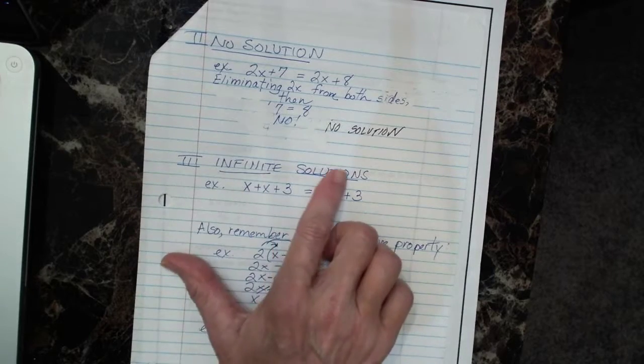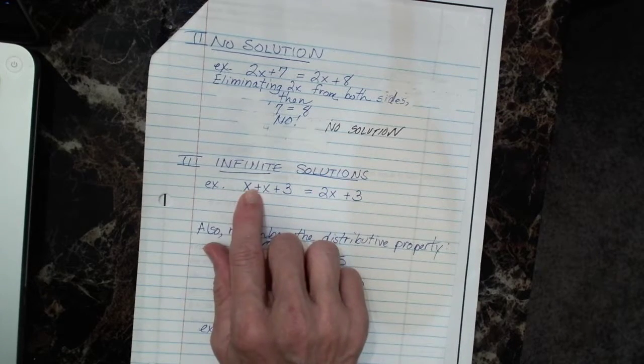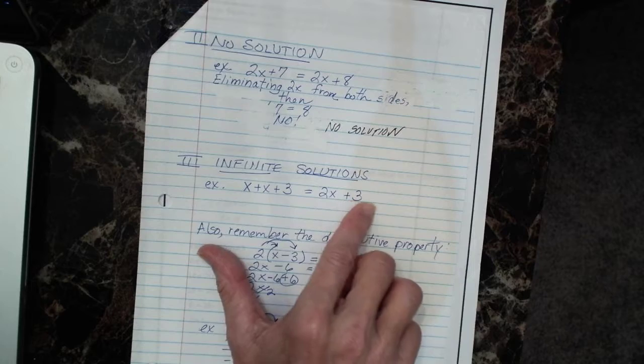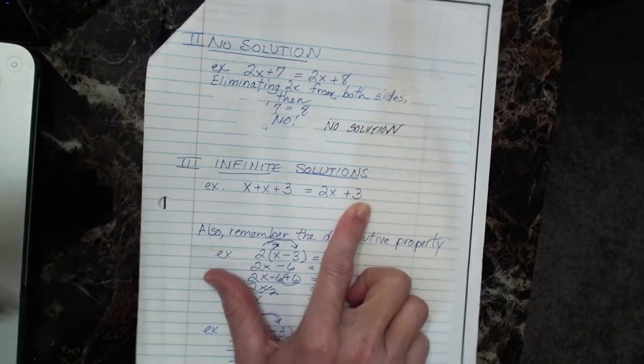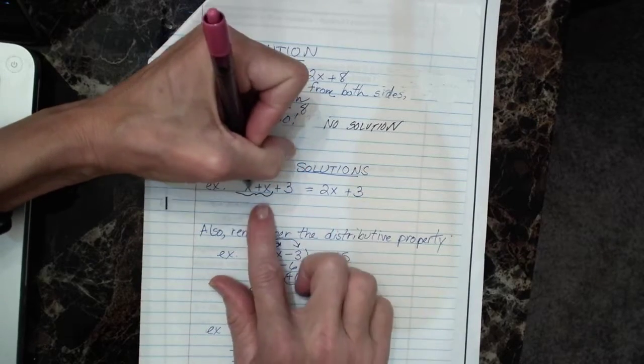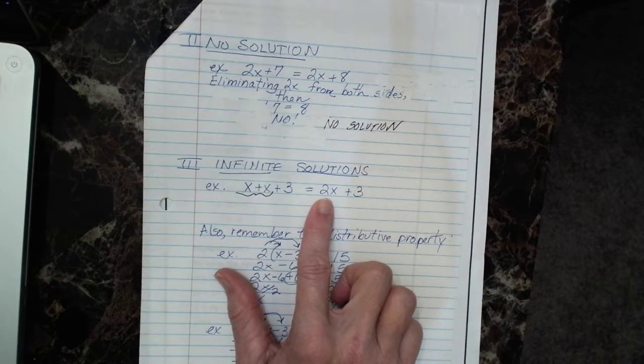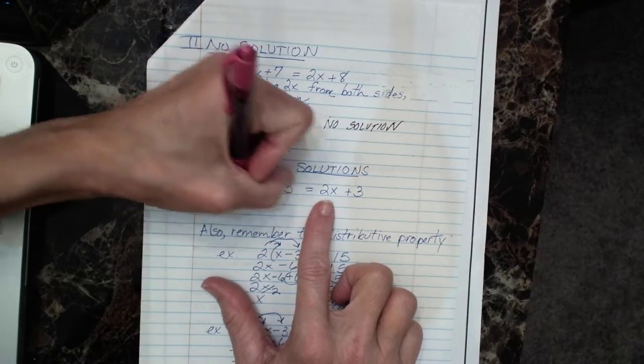In the case of infinite solutions, you might see an example that looks like this. X plus 3 equals 2x plus 3. If you add these x's together, in fact, it's the same equation. You might also see something like this.